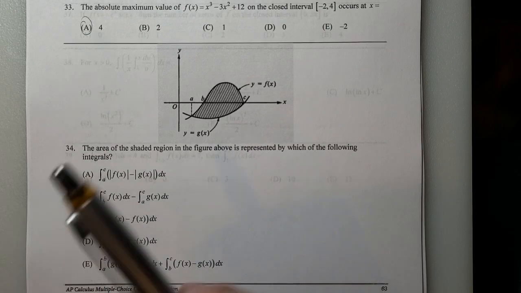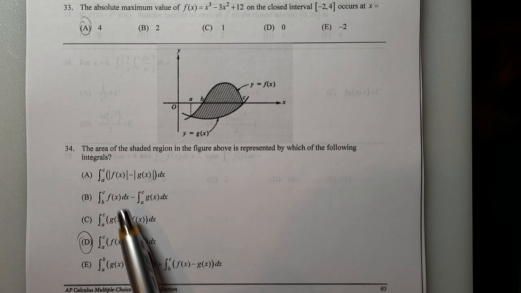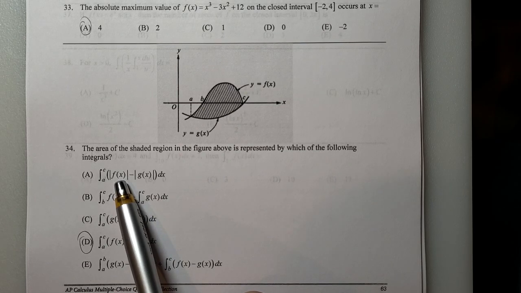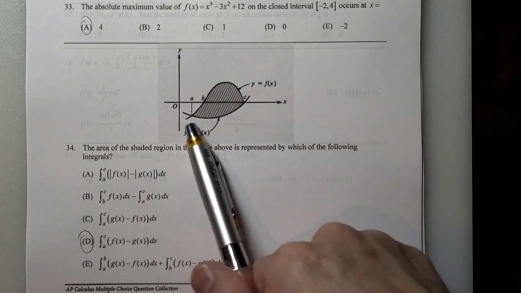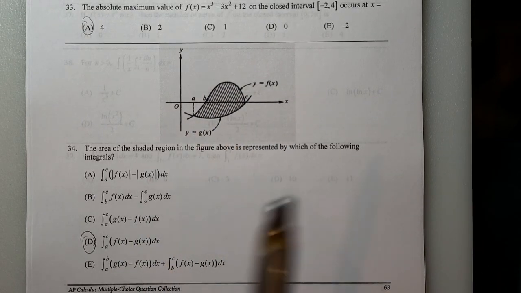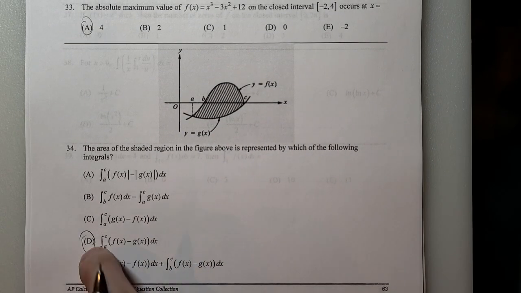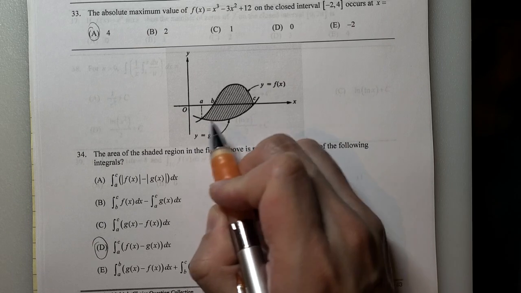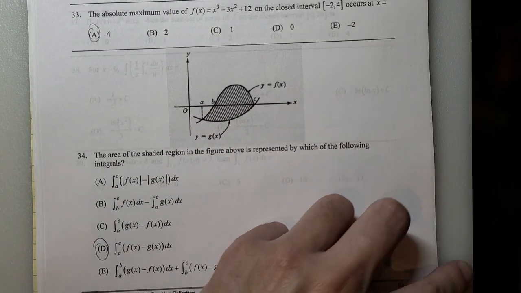34 is D. How did only half the people get this right? What was the second most popular answer? 15% picked A. So it's not absolute value because, when you subtract them, then already all the negatives would cancel out. So anyway, this one's easy. Upper curve minus lower curve. So from A to C. All right. Moving on.